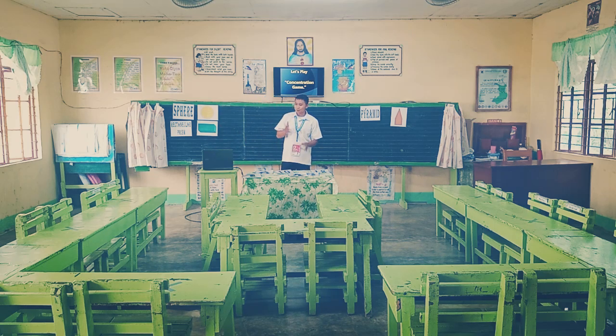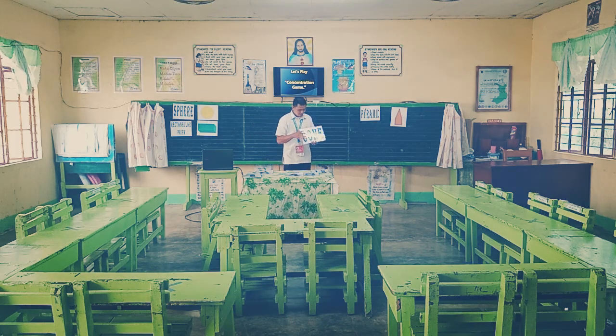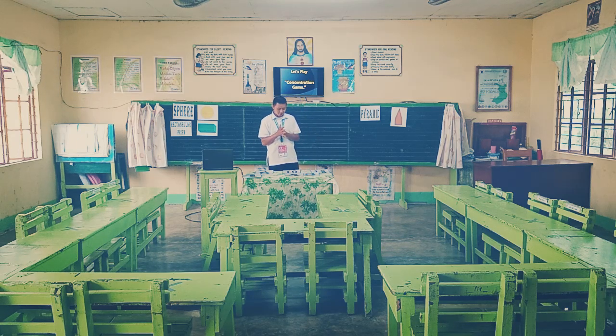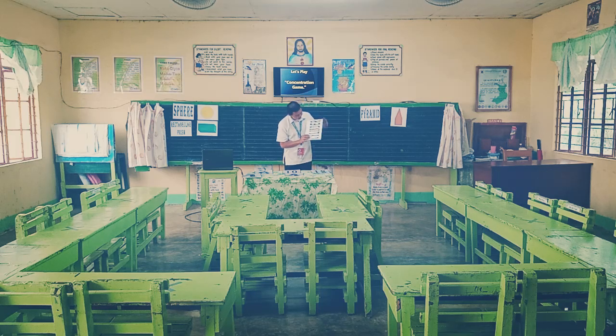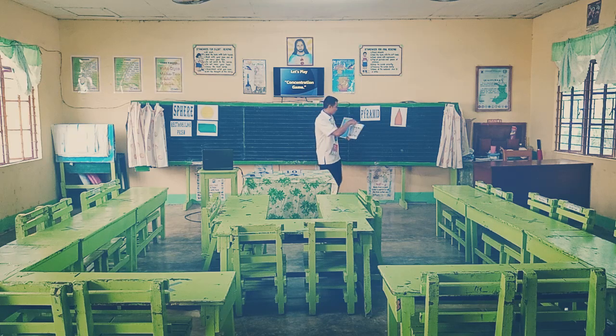Okay, let's proceed. John Mark. 10 and 4. Let's see. Word cone. No, this is not a cone. Okay. Group B, may I call on MacGregor. 5 and 12. This is a cylinder. Word cylinder. This must be a cylinder. Correct. So another point for Group B.